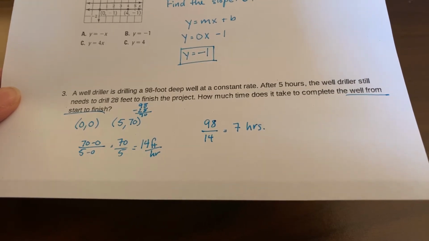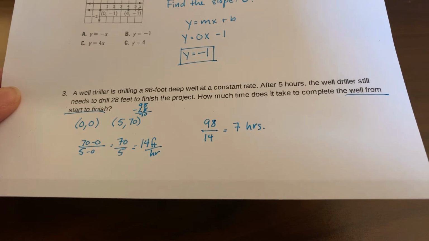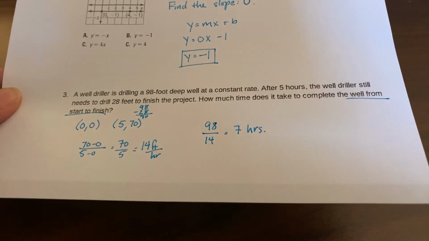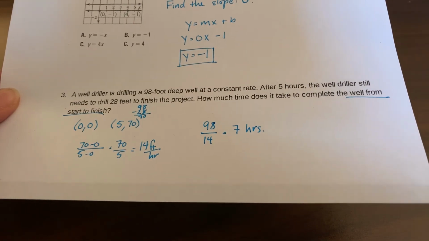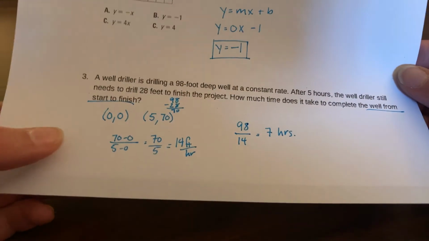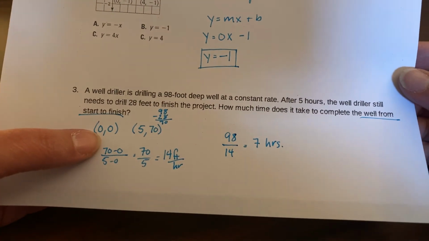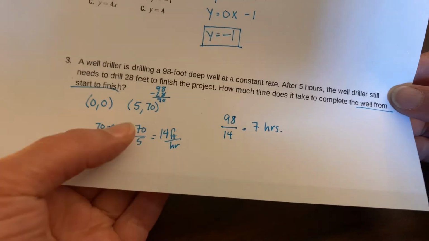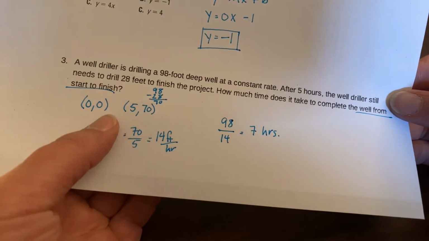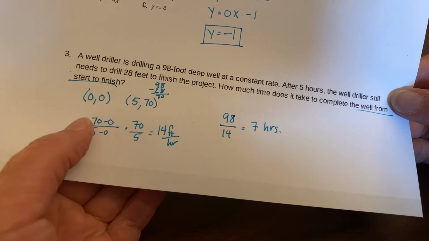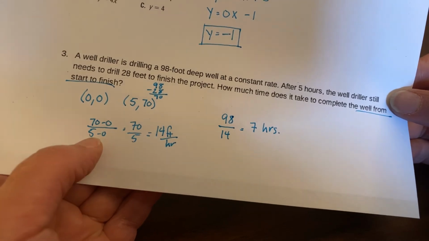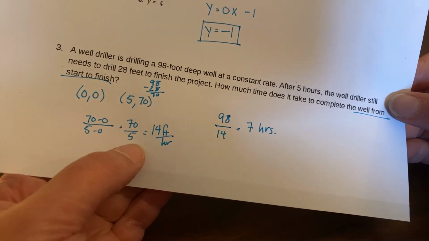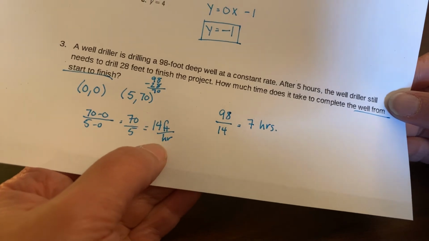So I did 98 minus 28 and got 70. The well driller has drilled 70 feet in 5 hours. And at time 0, he has drilled 0. So I have 2 points here, 0, 0, and 5, 70. And so I found the slope by doing 70 minus 0 over 5 minus 0, which is 70 over 5, which is 14 feet per hour.